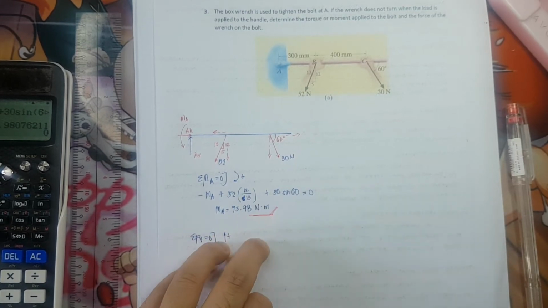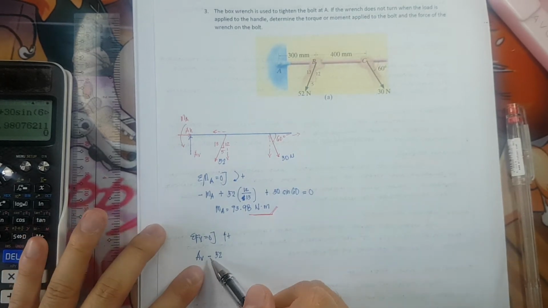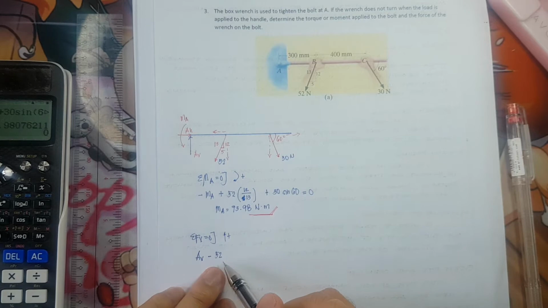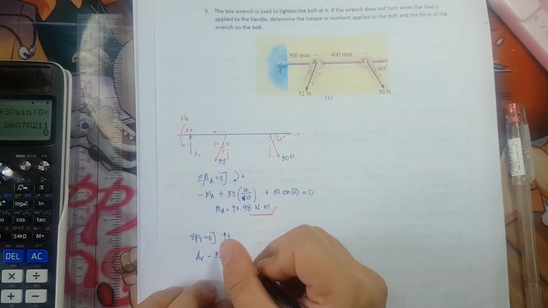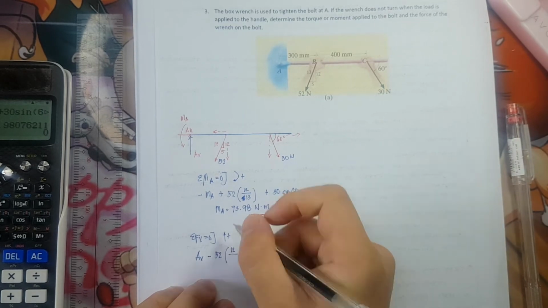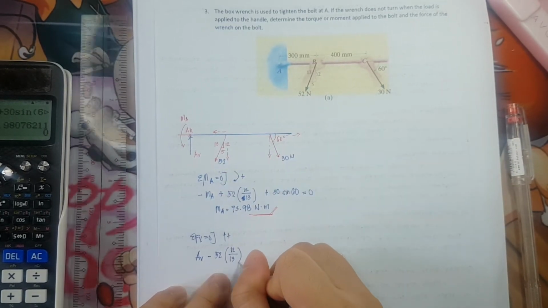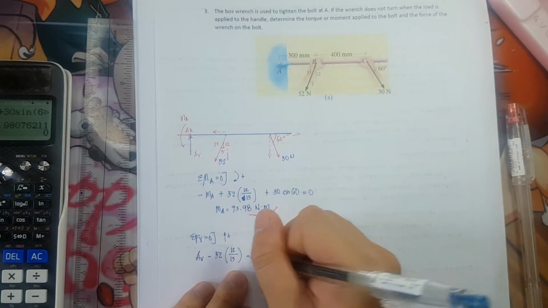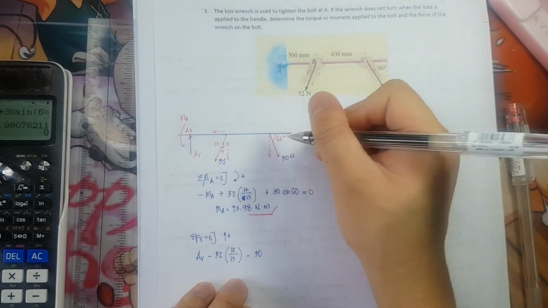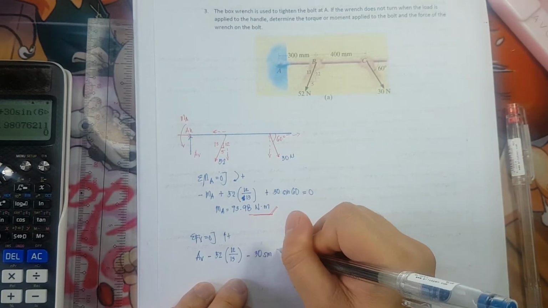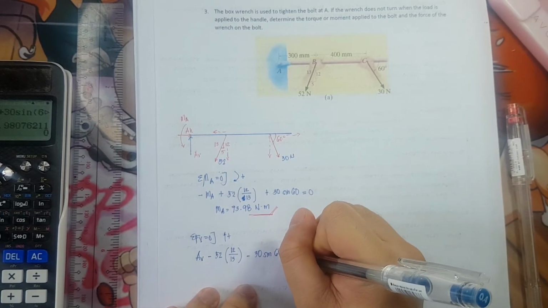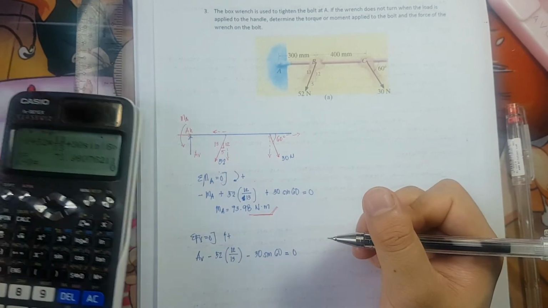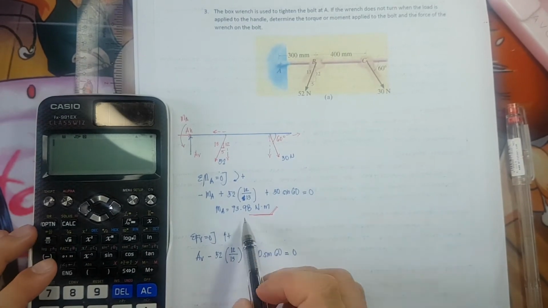Let's first solve for the A vertical. A vertical is equivalent to a minus 52 times the vertical component of the slope, which is 12, over the hypotenuse of 13 minus 30, and that is a sine function. So sine 60 is equivalent to 0.